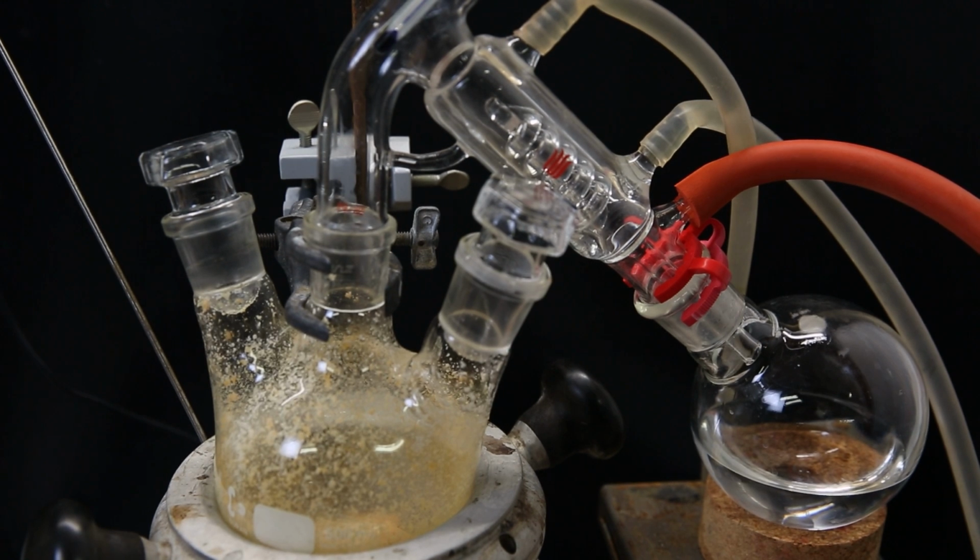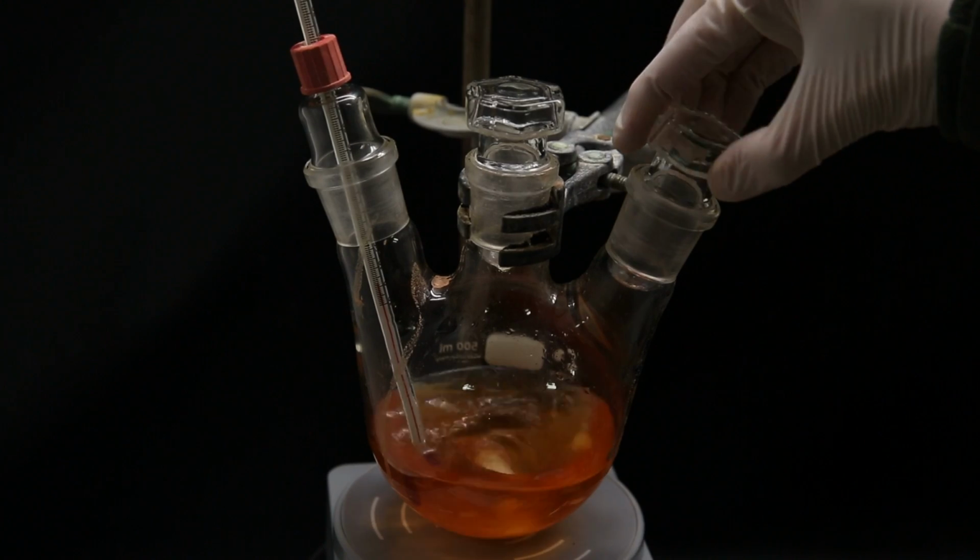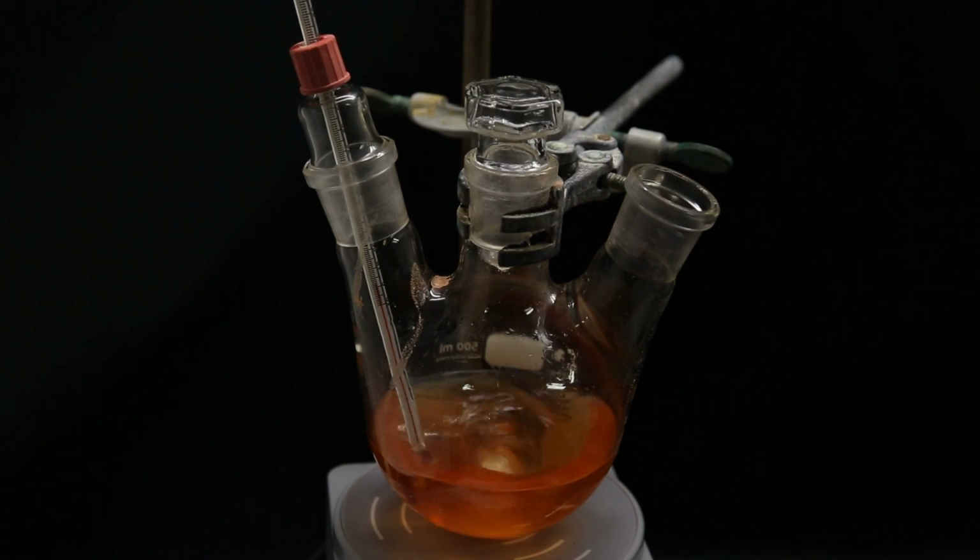When all of the methanol has distilled over, a yellow-orange solid is left behind. I then redissolved all of it in about 100 ml of methanol to give a red solution of the product. Now I set the flask on a stir plate and added a thermometer and adapter.